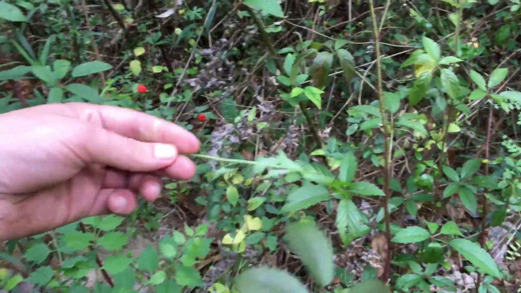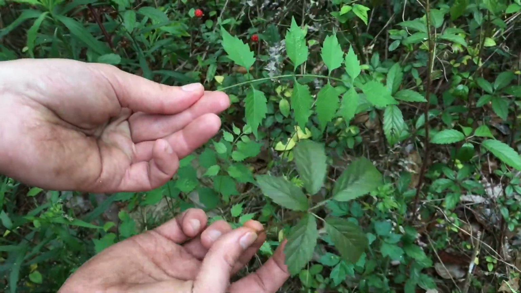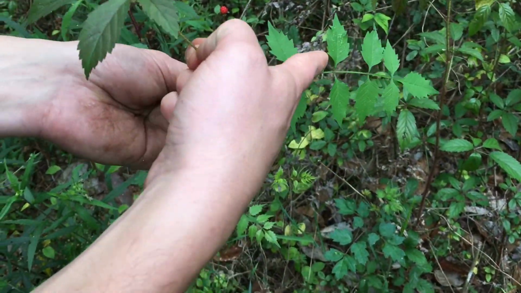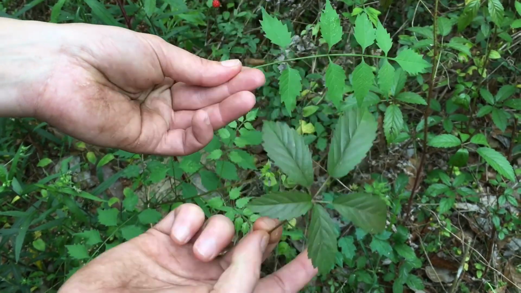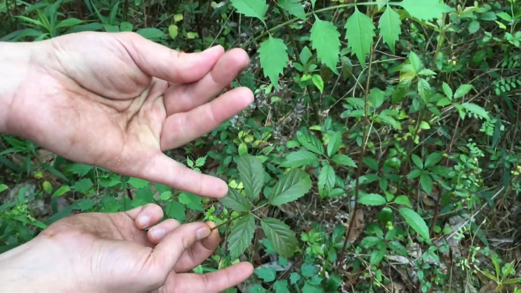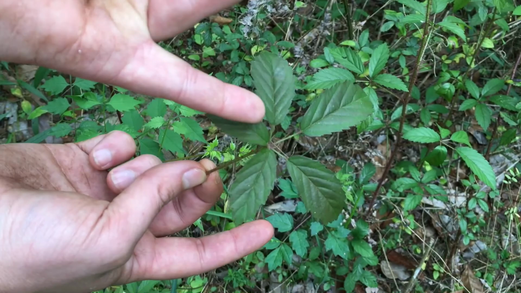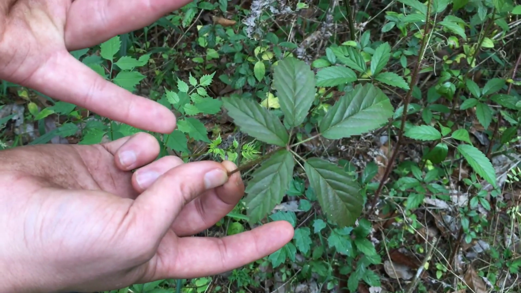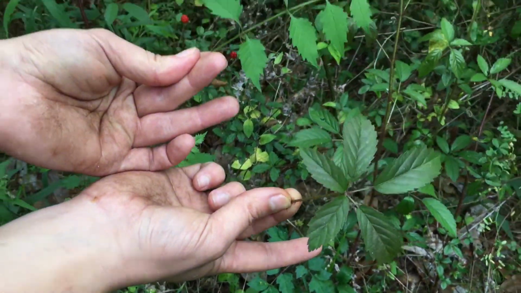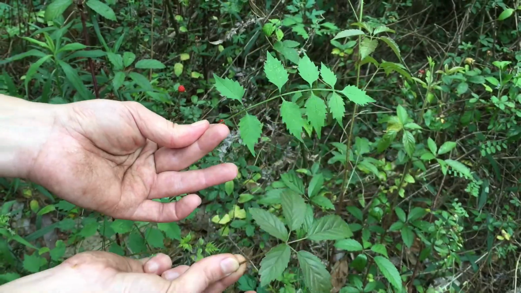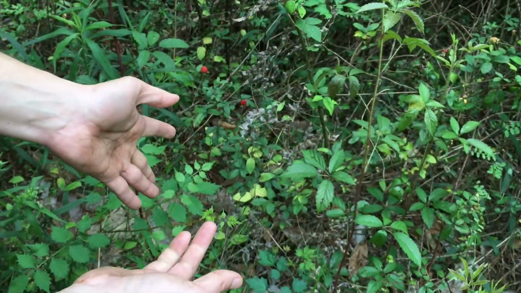With a pinnately compound leaf, you have multiple clusters of leaflets branching off from the rachis at distinct points. With a palmately compound leaf, all of the leaflets are branching off from a single point. But they're both just one giant leaf with multiple different leaflets. Let's move on.